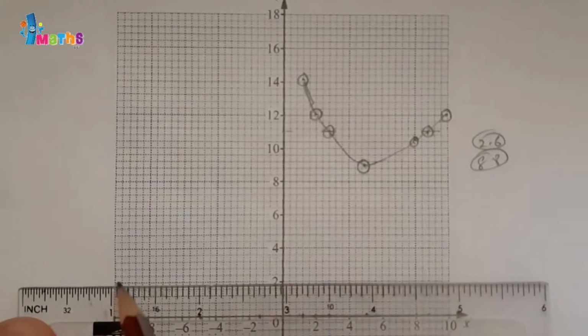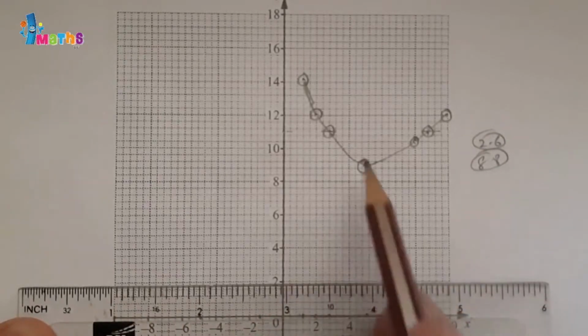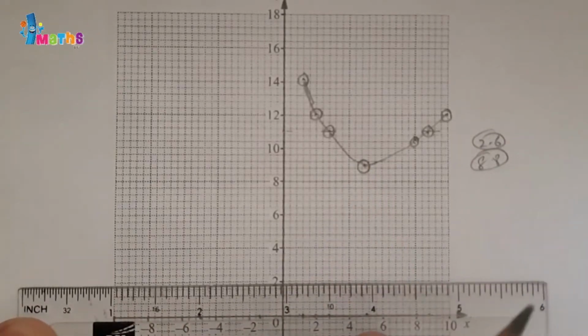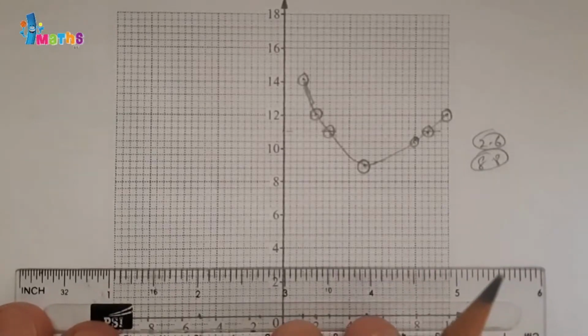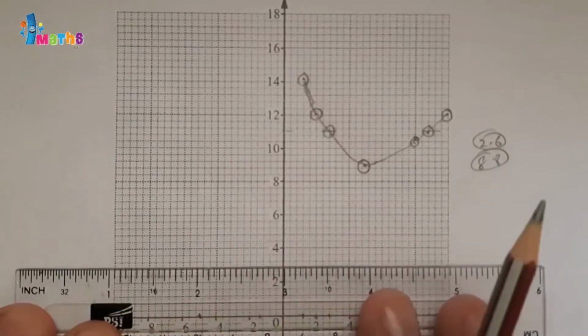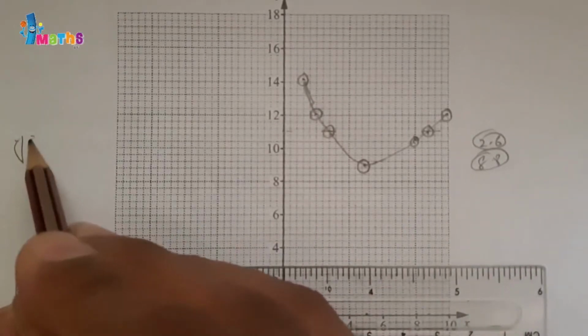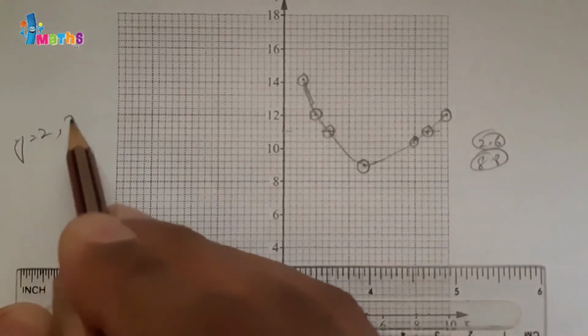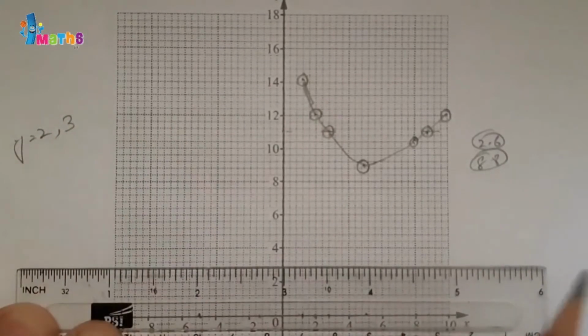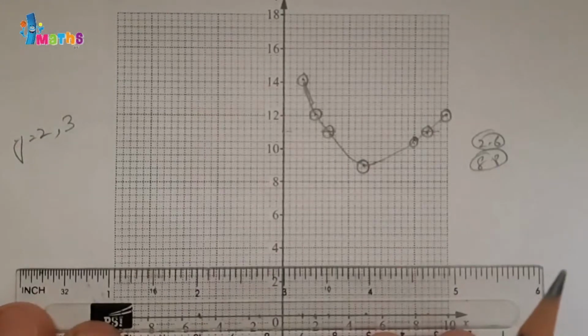If we draw a line over here, this will not be intersecting the graph. If we draw the line y is equal to 3, it will be here, and it will also not be intersecting. So y is equal to 2, 3, these are prime numbers where it is not intersecting the graph.